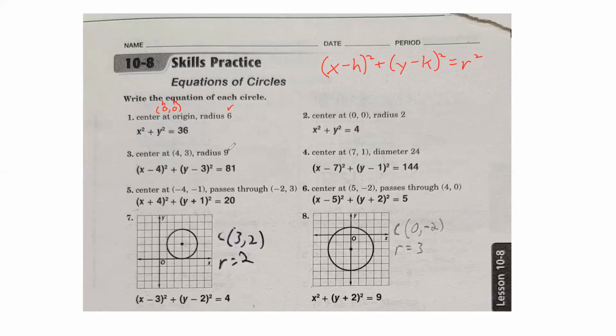Number 3, again, plugging them in. Now, again, when you plug them in, since there is a negative in front of the h and negative in front of the k, you have a negative in front of your 4 and a negative in front of the 3 when you plug it in. So even though they're positive, the sign changes when you plug it in. And then the 9 was squared, so 9 squared gave us 81.